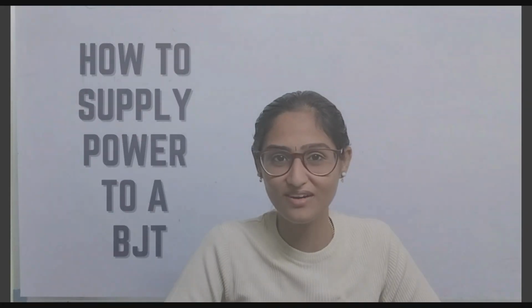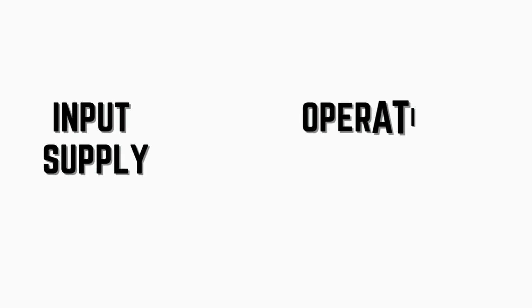How to supply power to a BJT? There are two kinds of power involved here. One is the input supply and the other one is the operating supply. Say, for example, you're going to use a BJT as an amplifier. Your unamplified signal at the input, which is from sensors, your mobile phone or whatever purpose, will be your input to your BJT and it will be amplified at the output. This is the actual operation of your BJT.